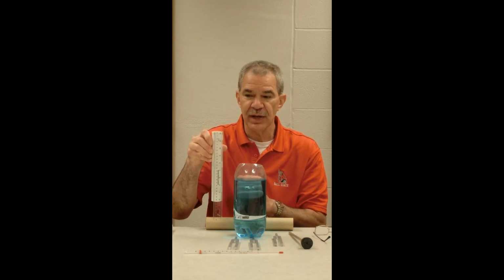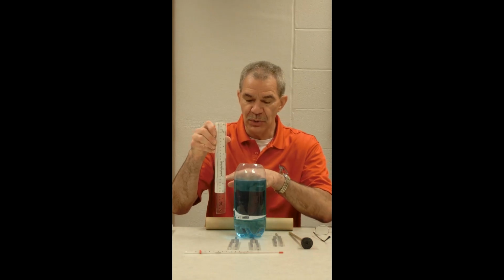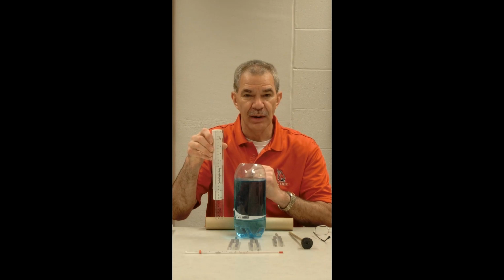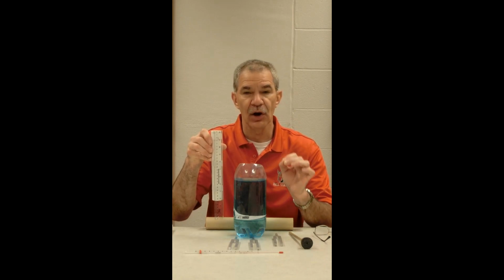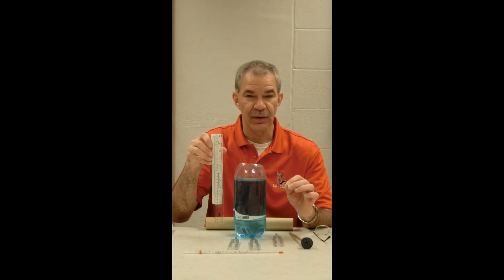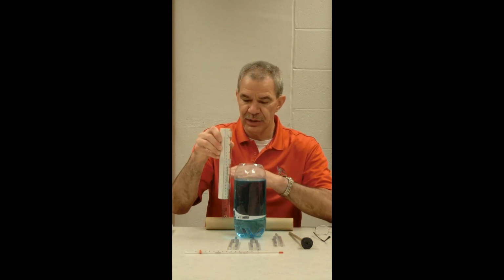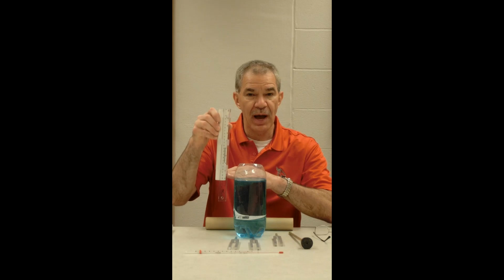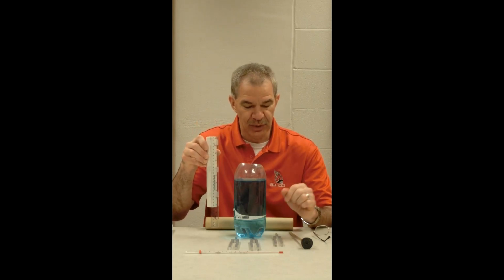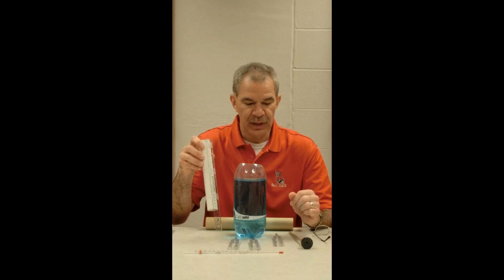When we create the standing wave, we'll have a node at the bottom, the closed end, and an antinode at the top. Antinodes have large amplitudes, which means the sound will be really, really loud. And so I have to adjust the length of this closed pipe in order to make its wavelength resonate with the tuning fork that created it.